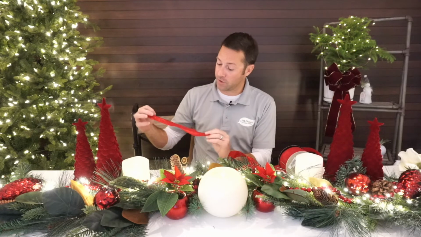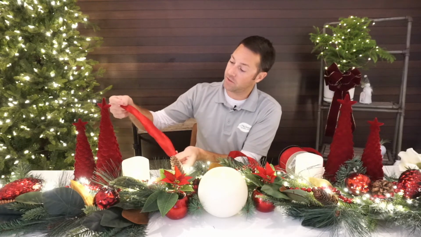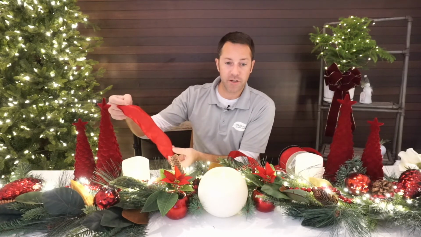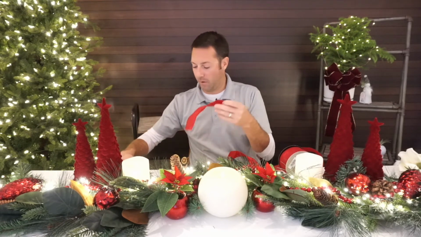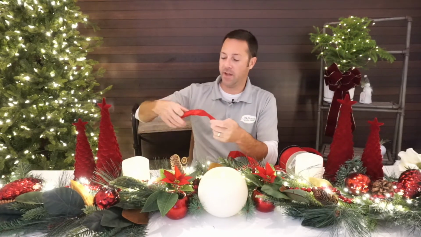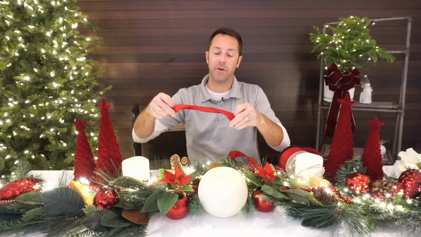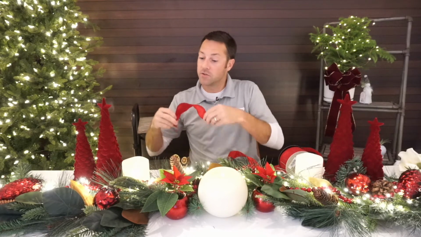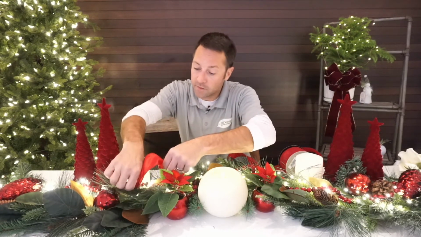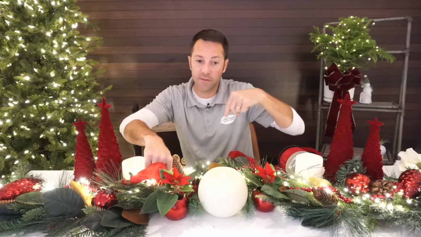And then what I'm going to do is, there's two different sides to it. One's a little bit more sheer, one's a little bit more glittery, but really they're both kind of satiny. And then what I do is I just pinch it a little bit, and then I'm just going to tuck it in. So I'm just going to pop it in like that. So let's go here and here.